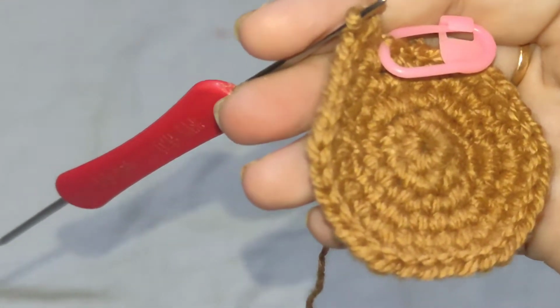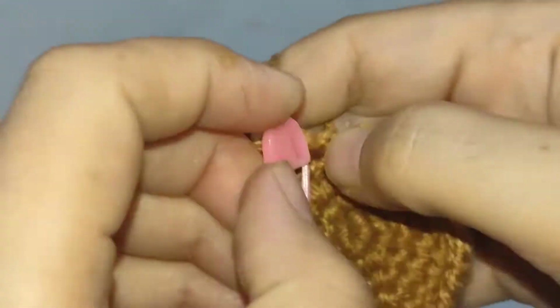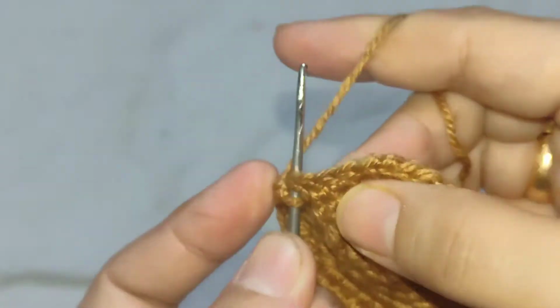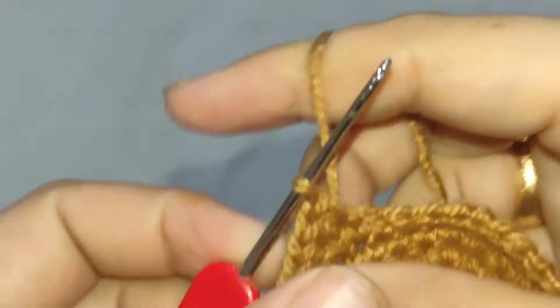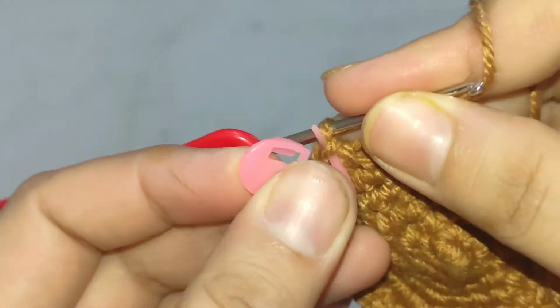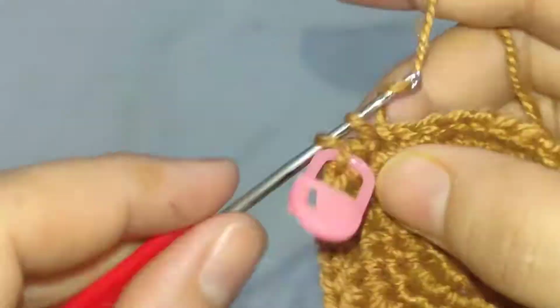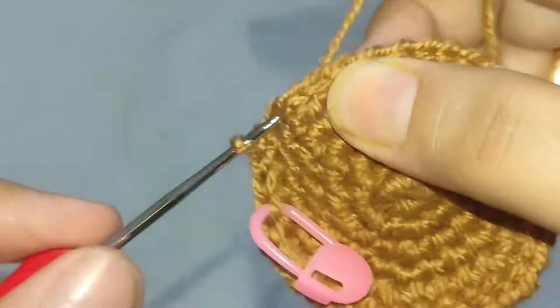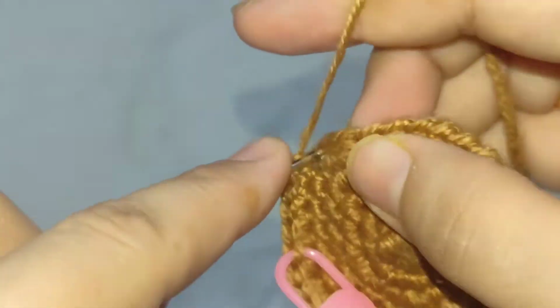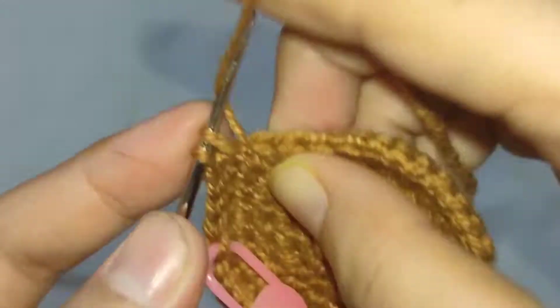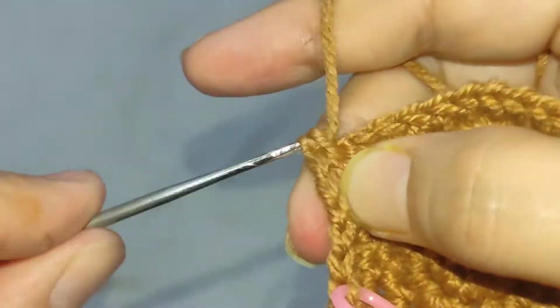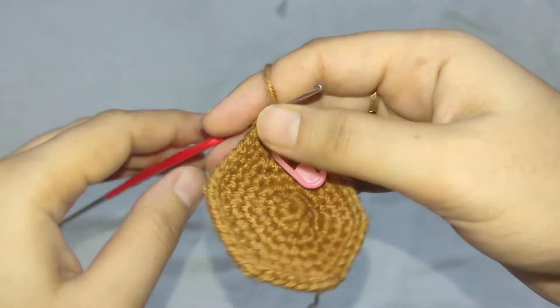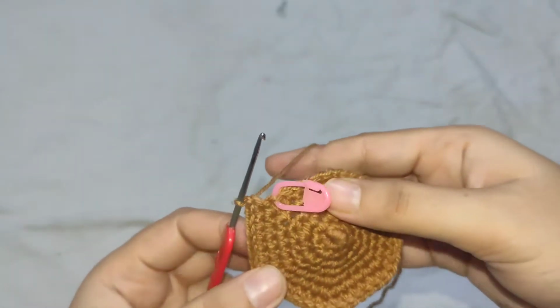Now start round 7. In round 7, I have 5 single crochet in a different chain. 1, 2, 3, 4 and 5. 5 single crochet and then increase, 2 single crochet in the same chain. 1 and 2. Now repeat this one. 5 single crochet in a different chain and 2 single crochet in the same chain. At the end of round 7, I have 42 single crochet.